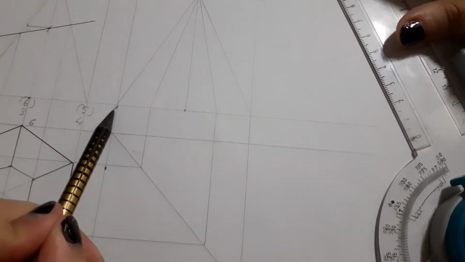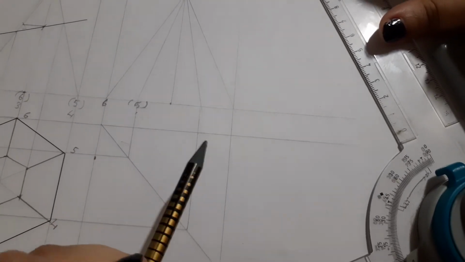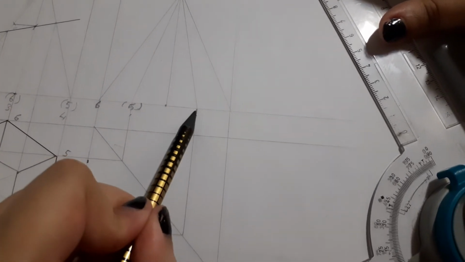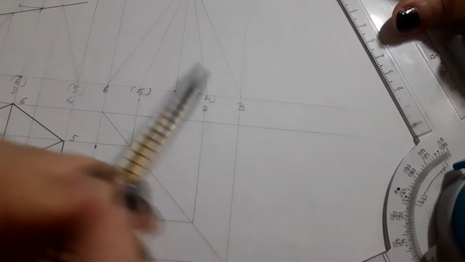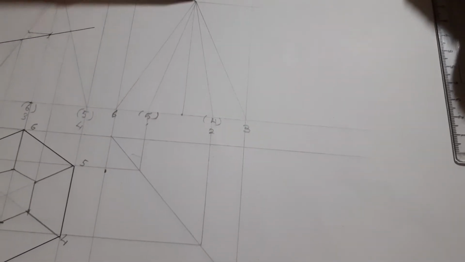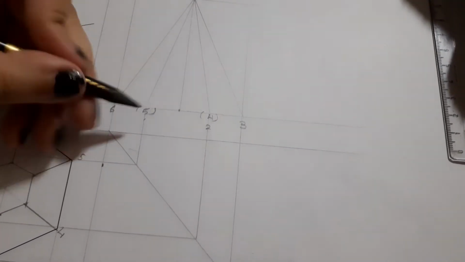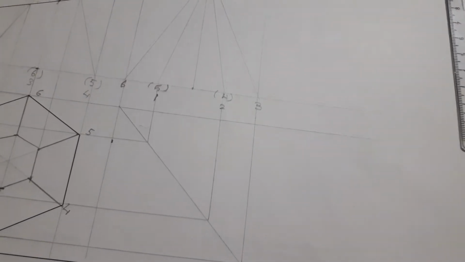So here we have 6, 5 on the back and 1. Here we have 4 on the back and 2, and here 3. So this line belongs to 6, this line belongs to 5 and 1, this line belongs to 4 and 2, and this line belongs to 3.